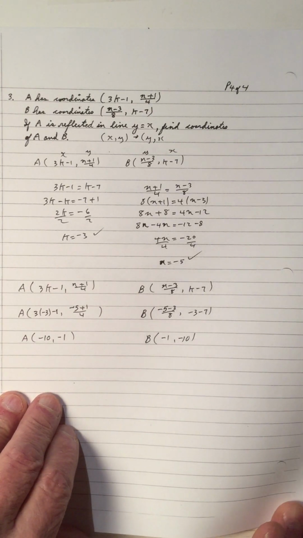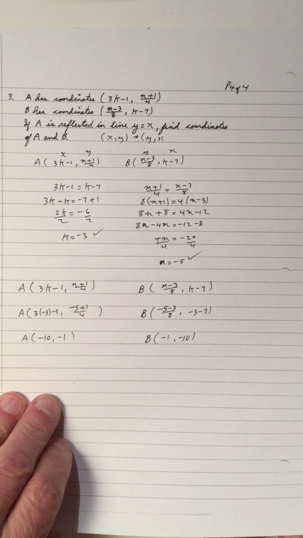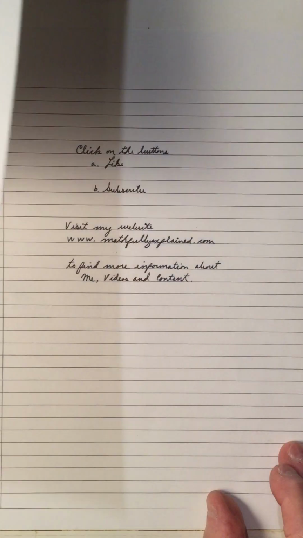So that's just working out some extra questions on the composite of the functions and doing a bit of reflection.